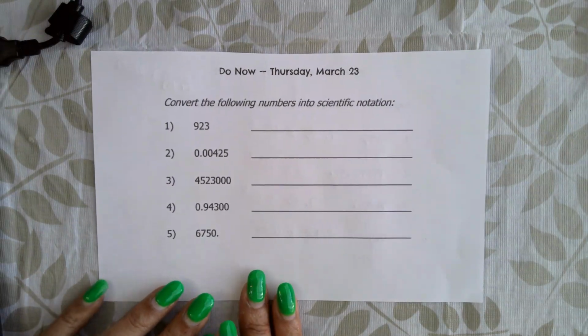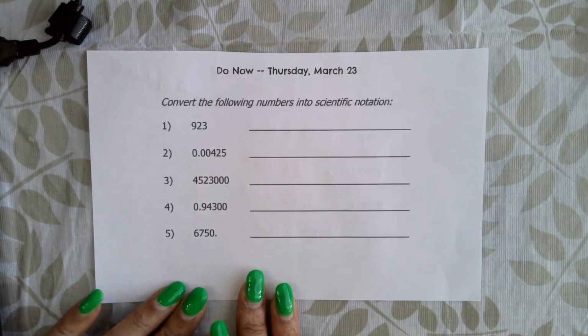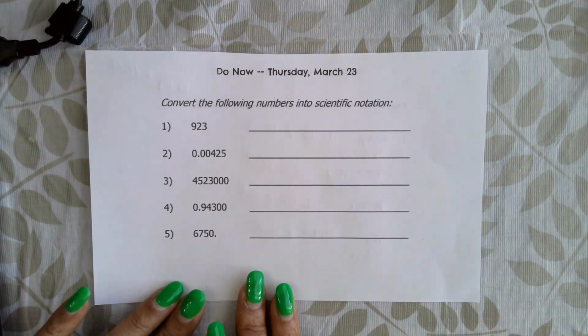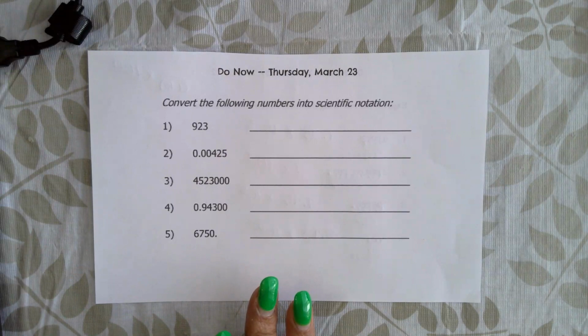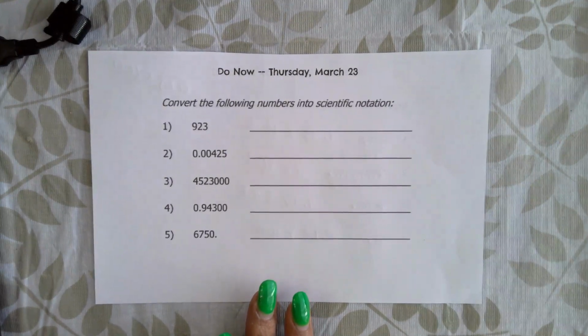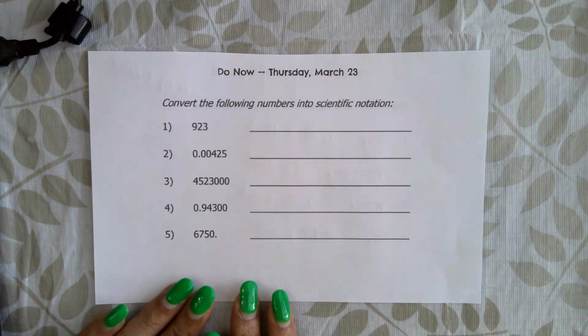You should have completed your do now. Again, it's on scientific notation. This is one of the learning targets that we did not do too well on, so that's why we are spiraling back to review it.